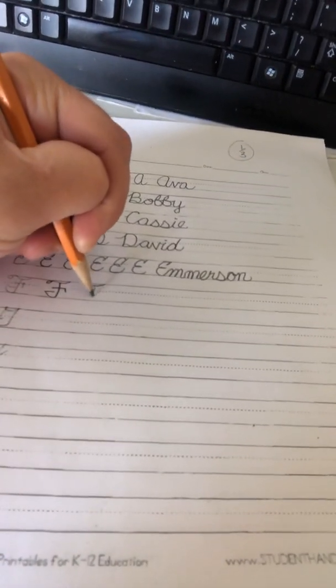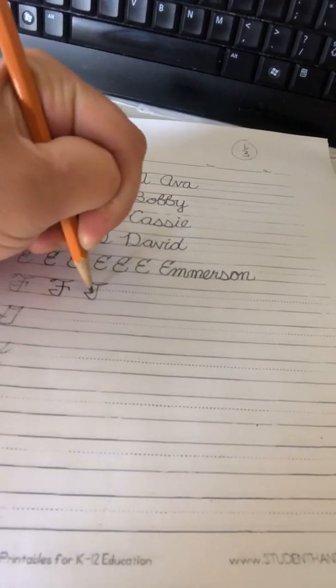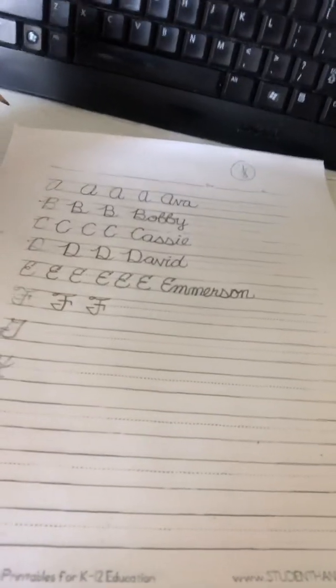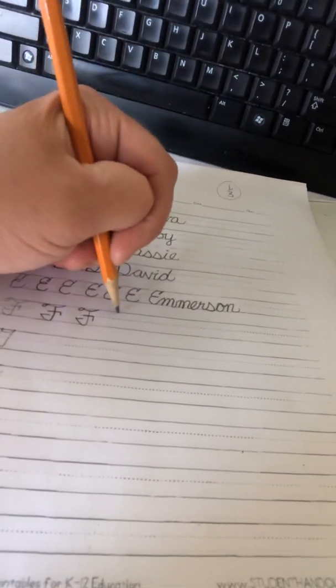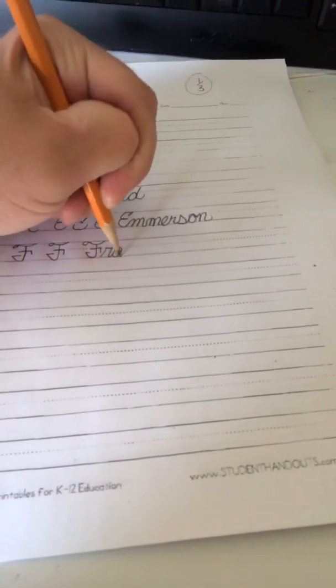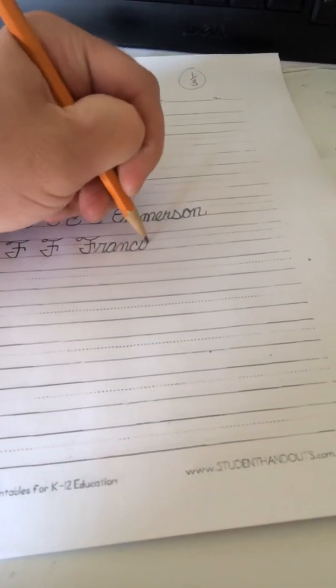Around in the top, gives my little wave, pencil comes off once, down to the left and over, pencil comes off twice, then put my stick across and down for my F. And there's your letter F. So we could have the name Francis if we wanted. F, R, A, N, C, I, S.